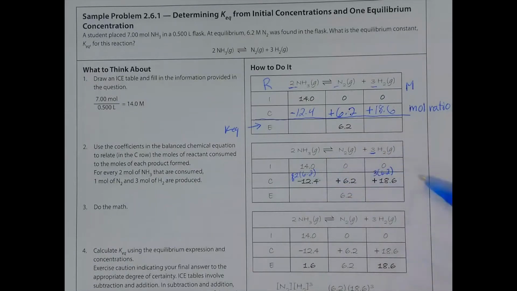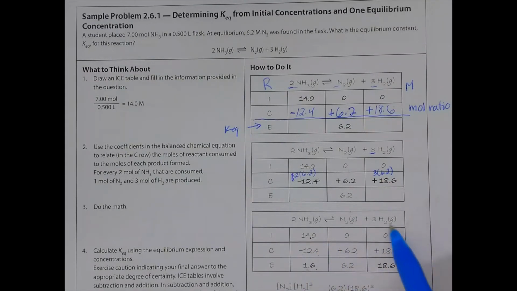So then we do the math. Just like we did the math in that middle column, we're going to do it here. So 14 minus 12.4 gives us 1.6. We've already got our 6.2, and 0 plus 18.6 gives us 18.6. So these are all of our equilibrium concentrations.